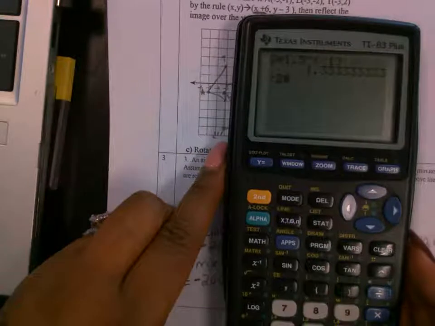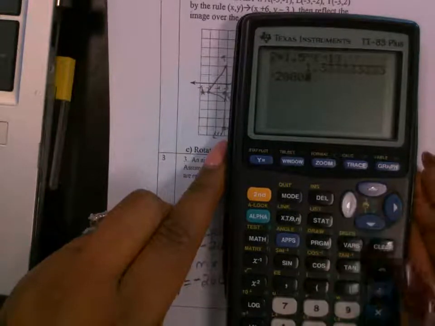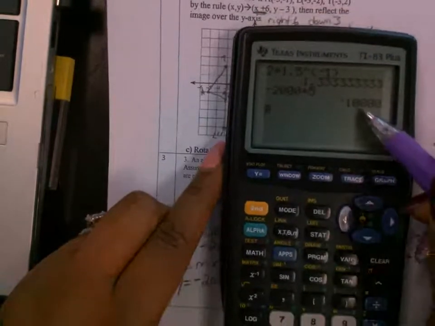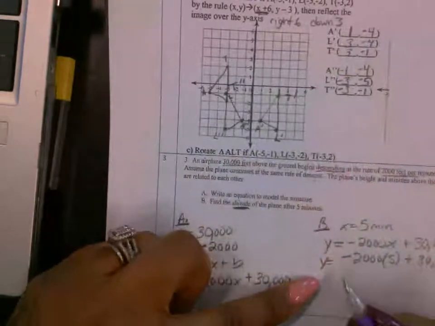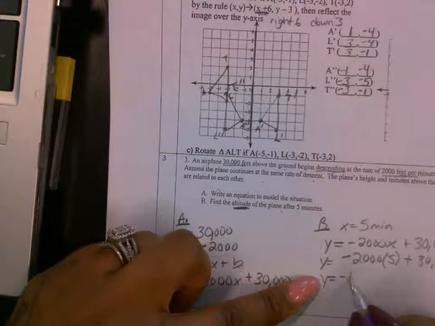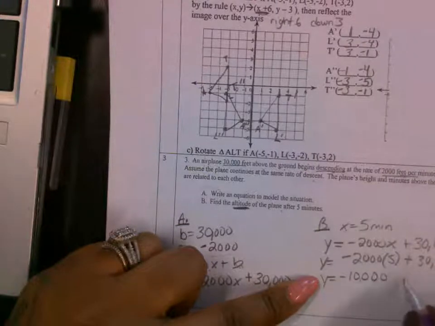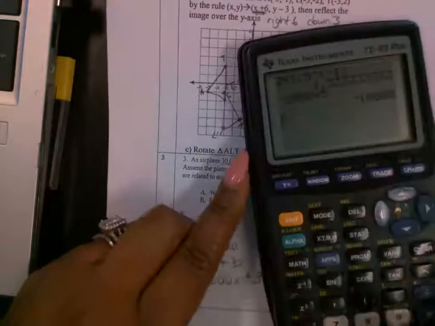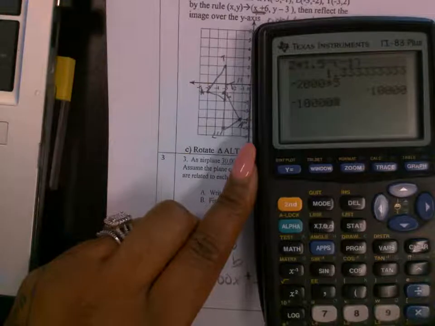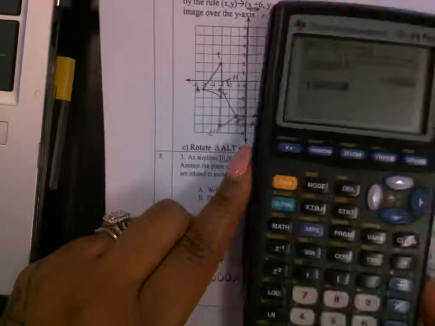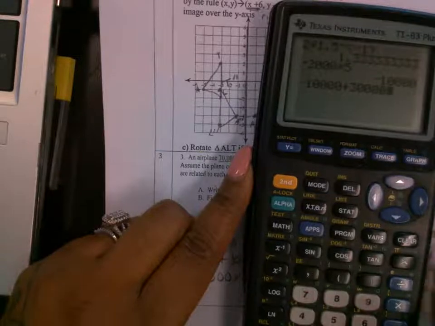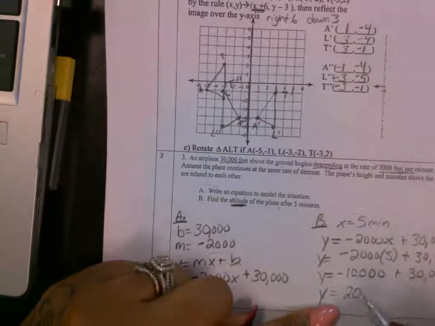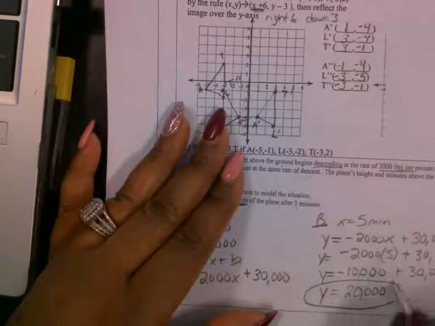So we got -2,000 times 5 minutes. So it's down at, look at this, 10,000. You see that? So this is a -10,000 here plus 30,000. Okay? So that's going to be, for some of you that can't see it, -10, 1, 2, 3, that's 4 zeros, plus the 30,000. What is it going to be? It's going to be at 20,000. So it's going to be at 20,000 feet after 5 minutes.